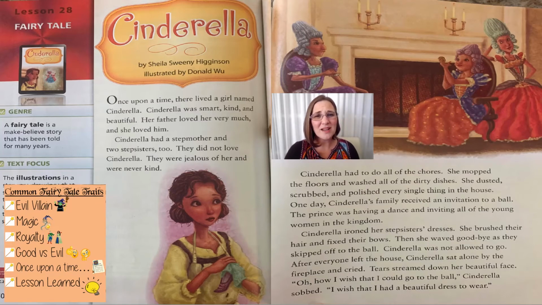But before we read it, I want you to think about the idea of being unfair. Unfair is when someone is not treated in a way that is right. Has that ever happened to you or someone that you know? I want you to share what happened.